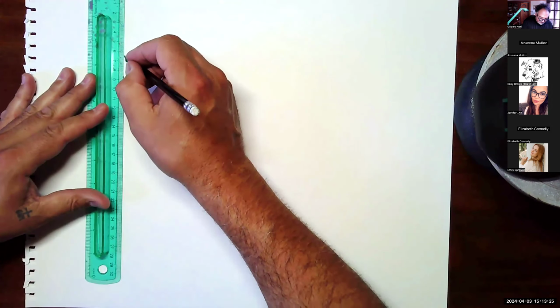So the horizon line's lower here, right? If I were up high, then perhaps my horizon line, sorry, the horizon line would be higher. I screwed that up, because the horizon line will be higher up here, right? If I'm low. Okay, let me redo that.